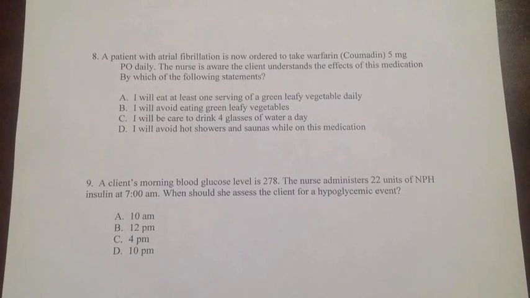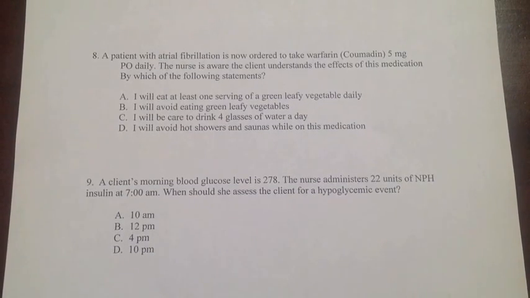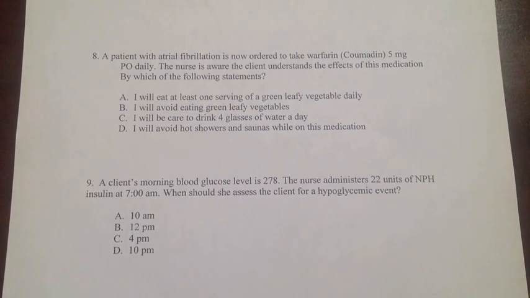Number 8. A patient with AFib is now ordered to take Coumadin 5 milligrams PO daily. The nurse is aware that the client understands the effects of this medication by which of the following statements? It's going to be B. I will avoid eating green leafy vegetables, which may clot my blood, okay?